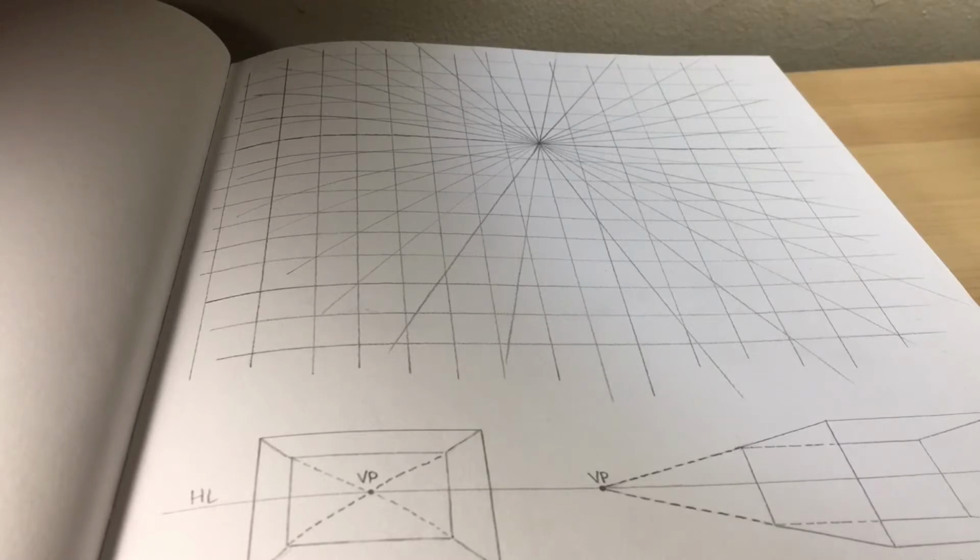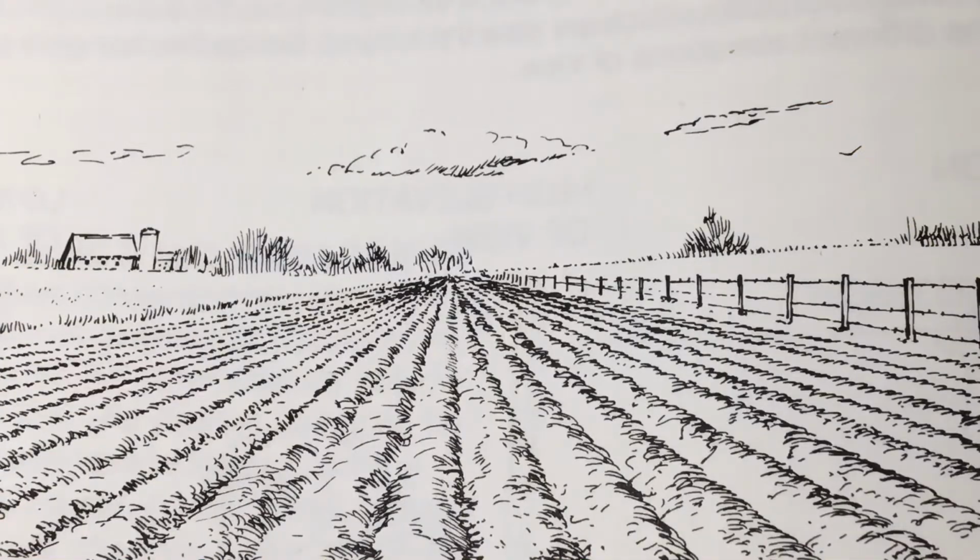We're going to draw the infamous grid in 1 point perspective. First, I'd like to show you this picture of farmland, and it's plowed farmland, so you can see the parallel lines and the vanishing point perfectly. You can see where the sky meets the ground. This is a really good example right here.